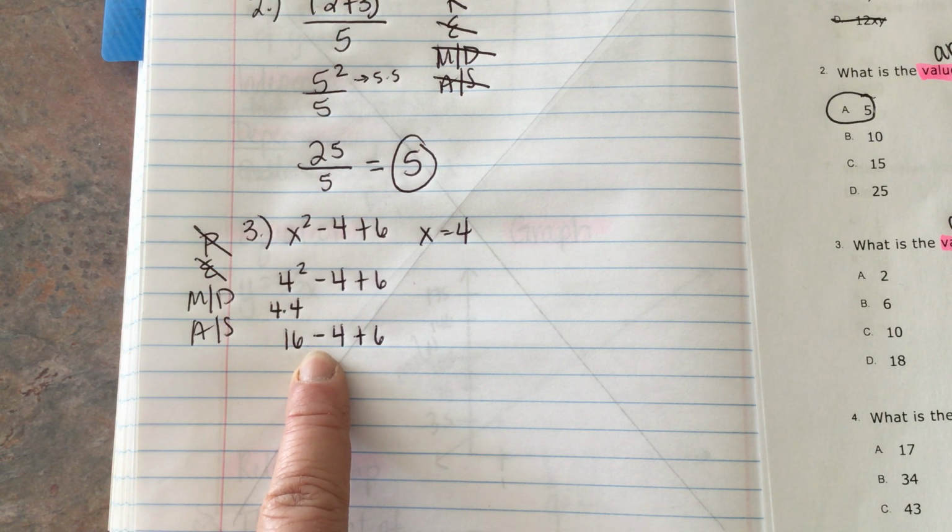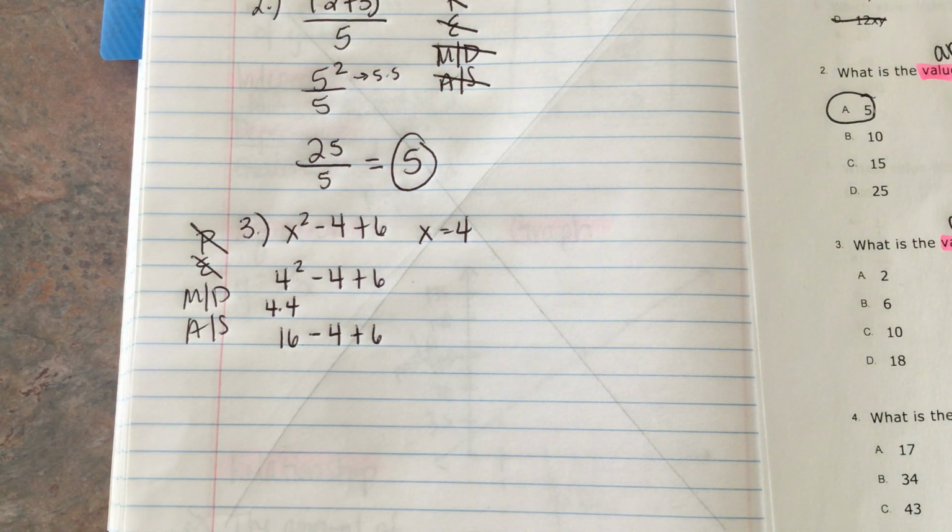Is that subtraction? So if we're looking here, because we're done with this part, this is our new problem. This is subtraction, this is addition. So do I have any multiplication or division? Nope. So I can cross those two out.